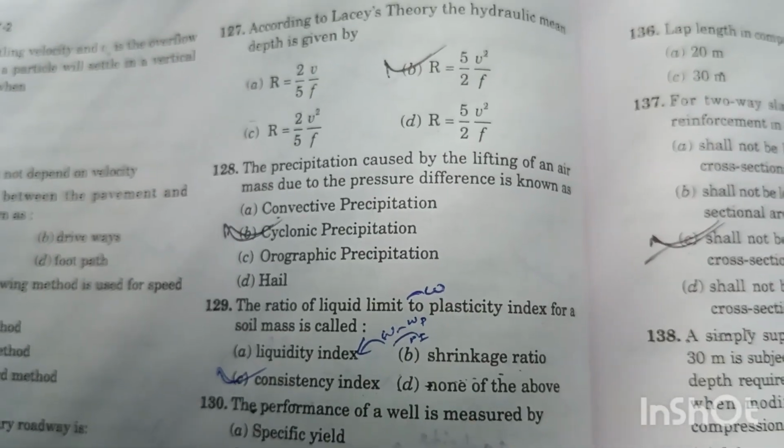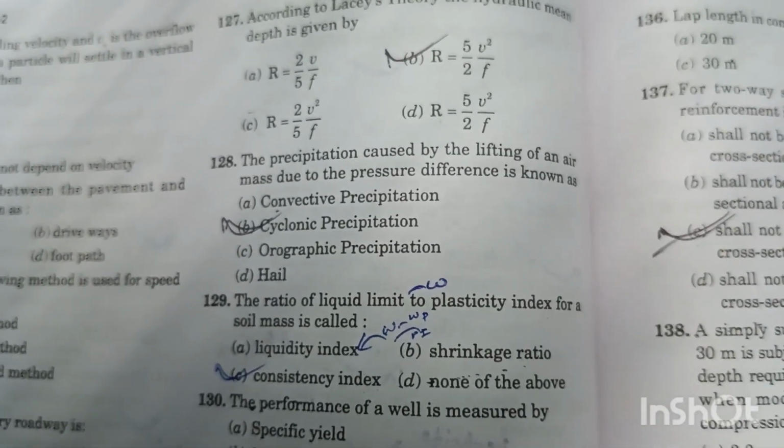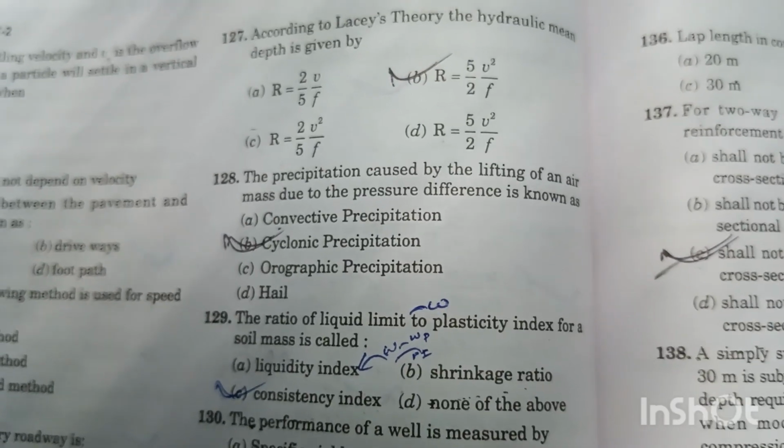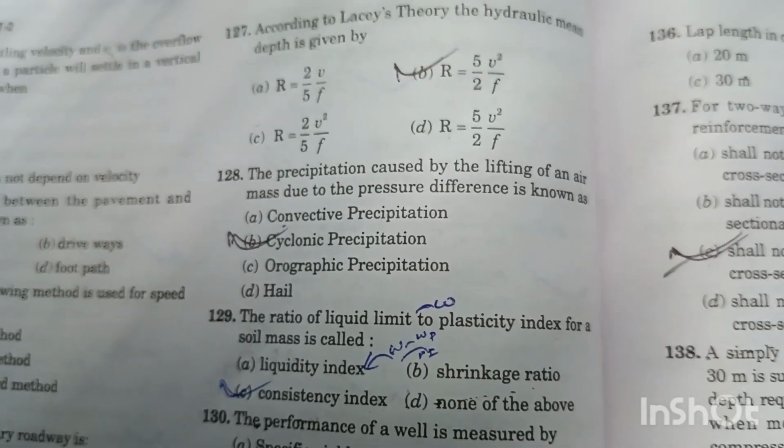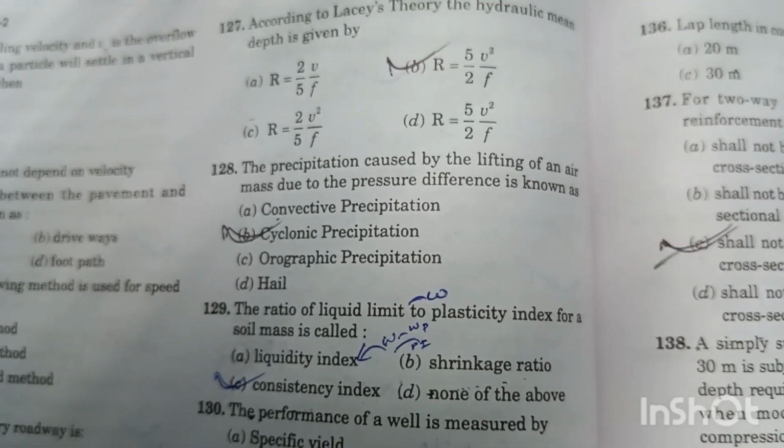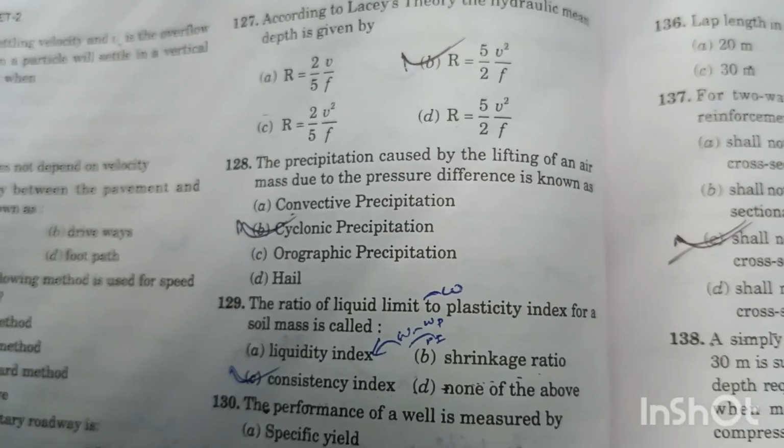Question number 129. The ratio of liquid limit minus natural water content to plasticity index for a soil mass is called the consistency index.